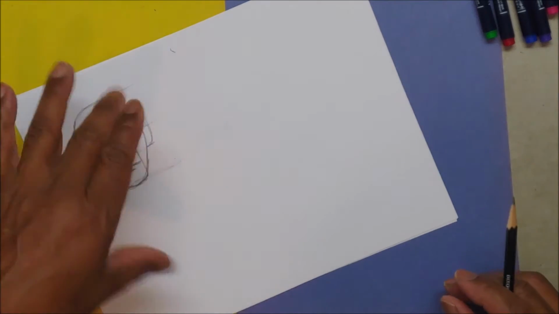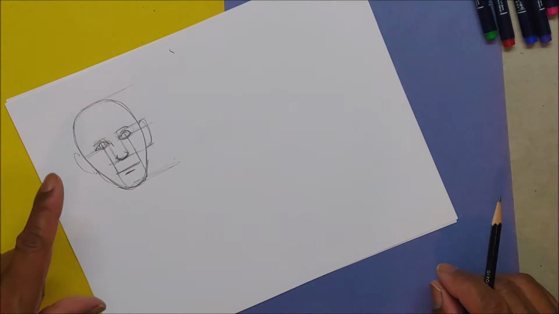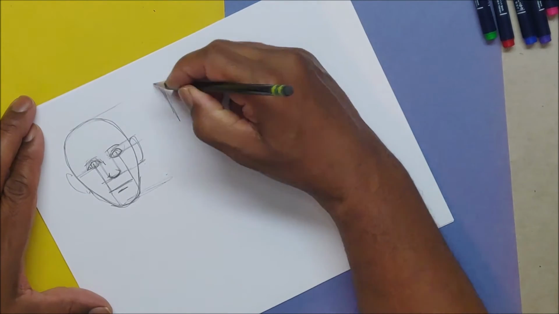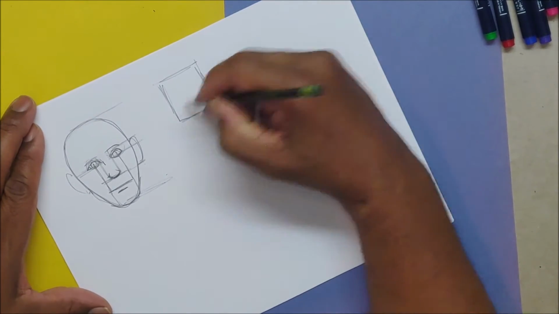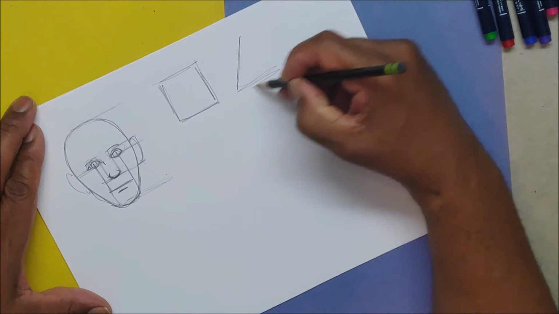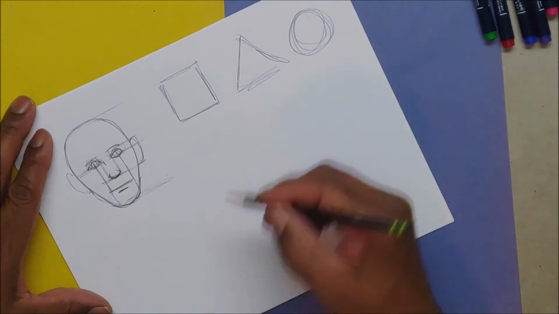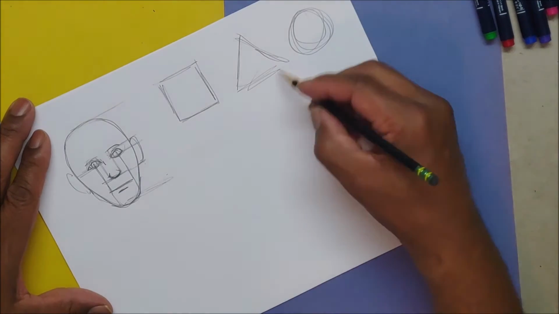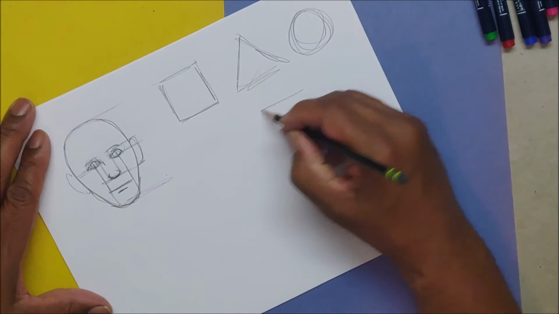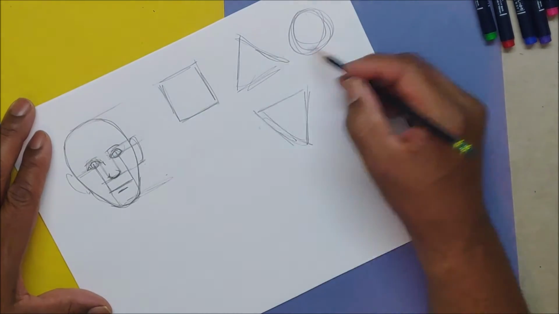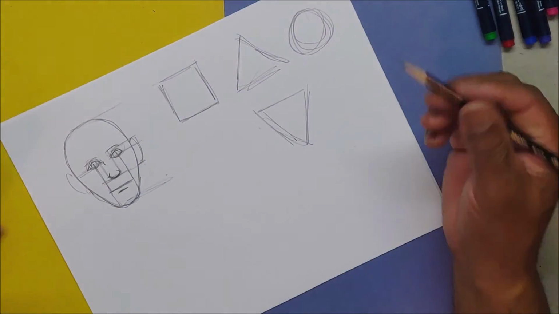Okay, so now that you have your measuring for perfect faces, let's draw some shapes. There are many shapes to be had. Square, your basic shapes, triangle, and your circle. Those are your basic shapes. Let's take this and turn this triangle upside down as well. There's not much you can do with the circle and the square. Turn it upside down, it's the same thing.